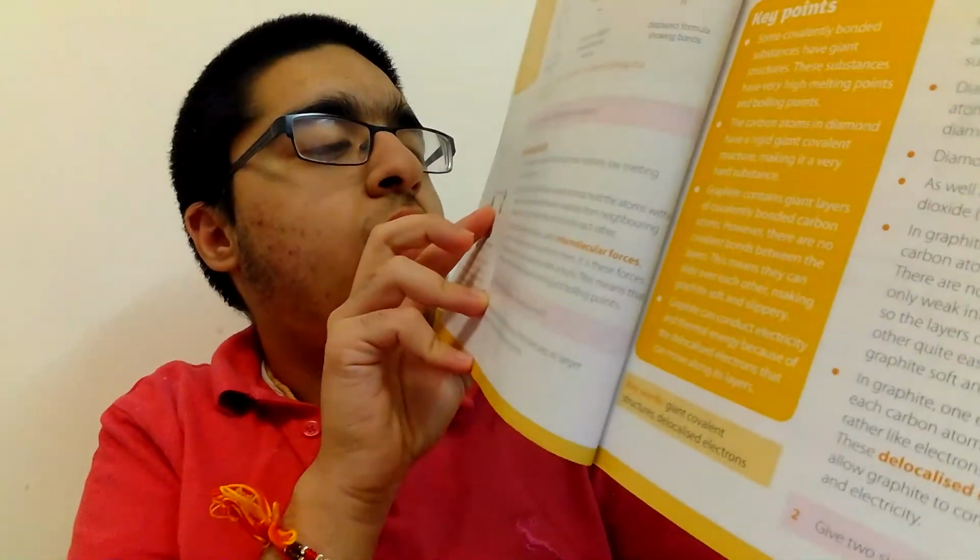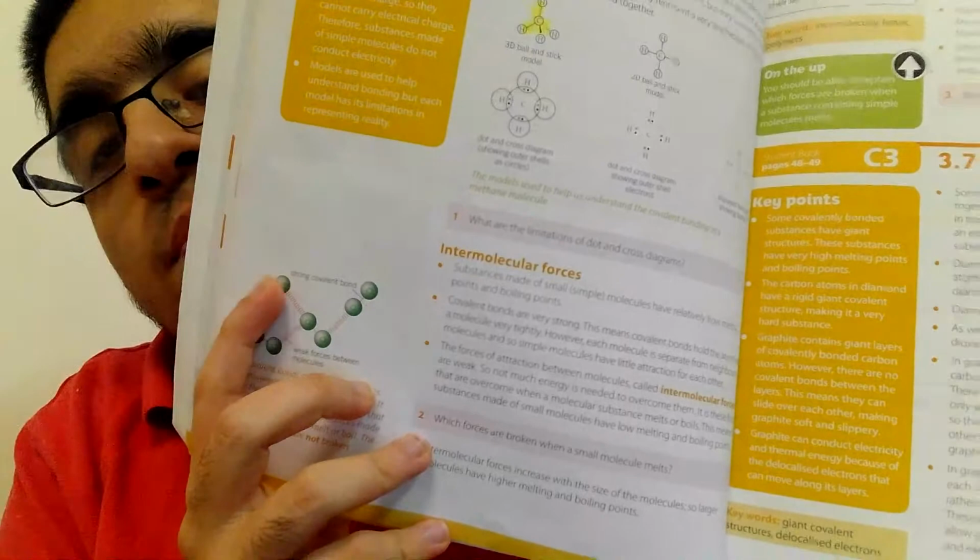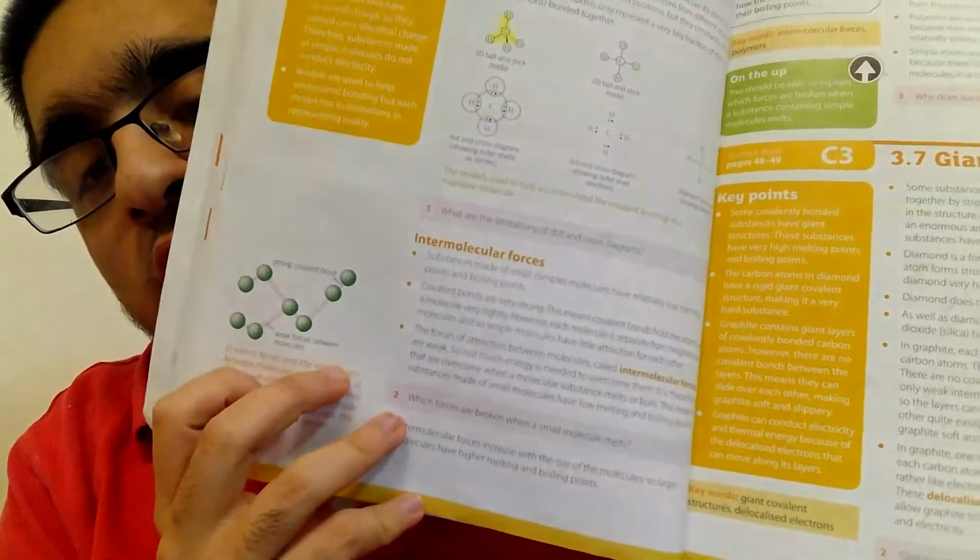In the coming years. So basically, strong covalent bonds, weak forces between molecules. Hopefully you can see a green diagram. Here you can see the black ones are meant to represent the strong covalent bonds, but between the molecules you have these red things, which are the weak intermolecular forces, which are easy to overcome. Not much energy is required to overcome these.